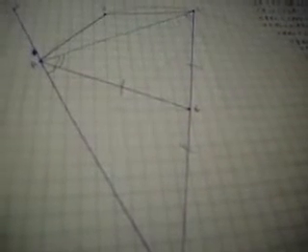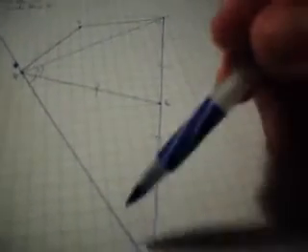Now we know that angle BAC is the sum of ABC, this one right here, and ACB.